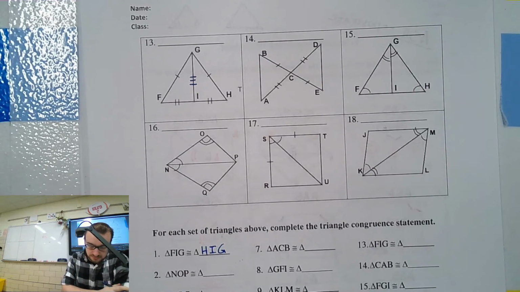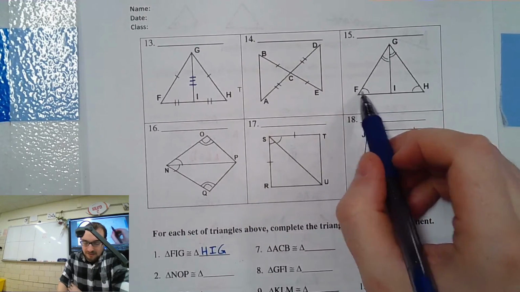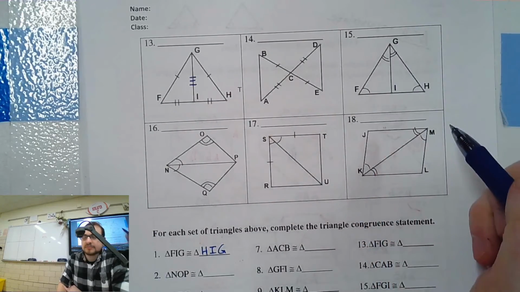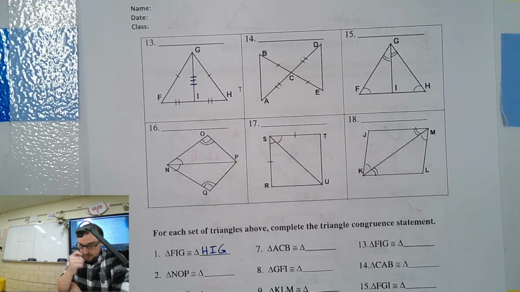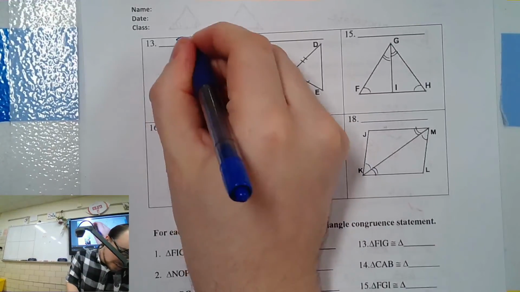Oh wait, did we do the... So notice that on 15, FIG is also congruent to HIG, right? And so it's the back. Yep. And this was by side, side, side.